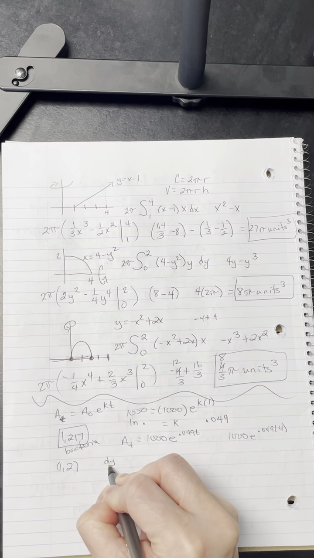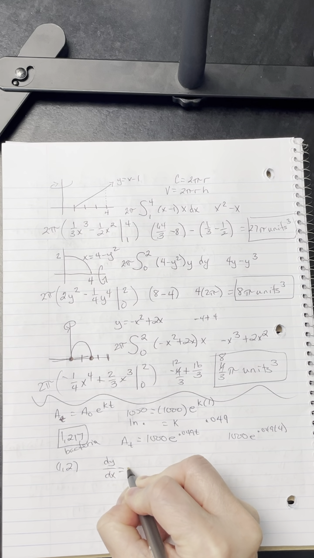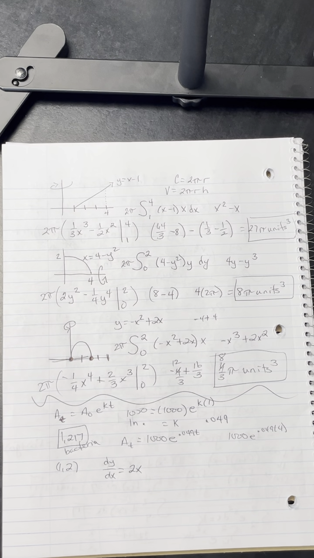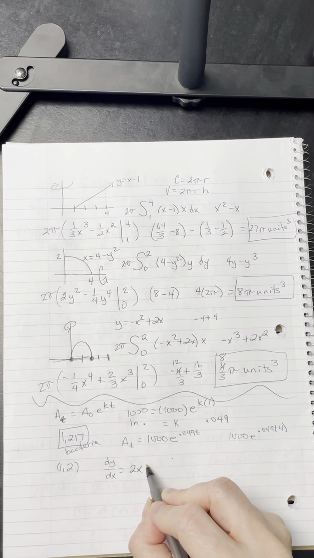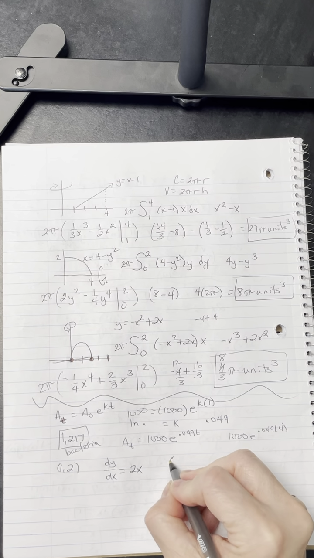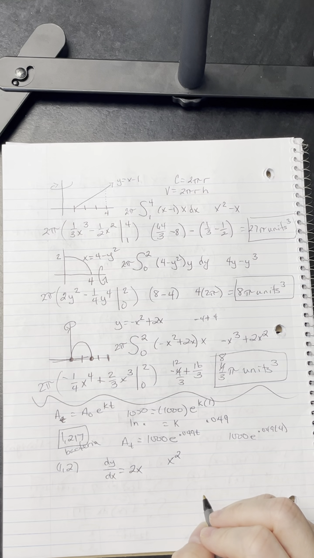So when it said that our derivative was twice, so that's 2 times the x. And then we need to work it backwards to integrate it to determine what the equation should be. So that's going to be 1 plus 1 is 2. That divides out and goes away. So it's basically leaving me x squared.